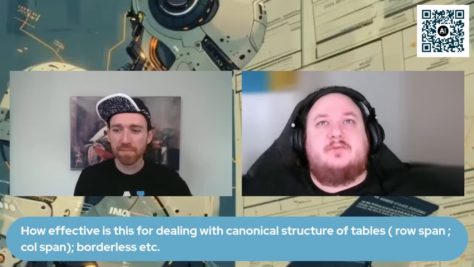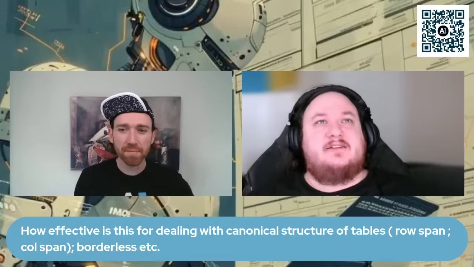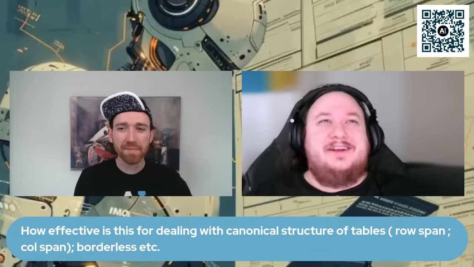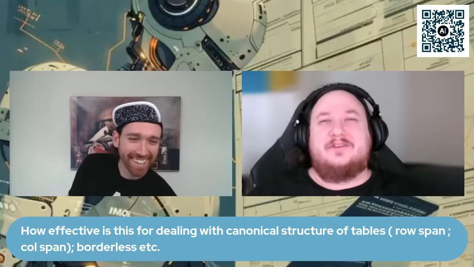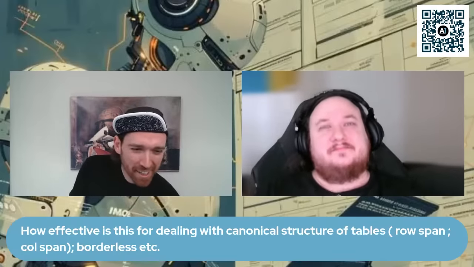It's not meant to reconstitute the table. It's just meant to extract it so we can turn it into something like a CSV and work with it, right? That's right. That's right.